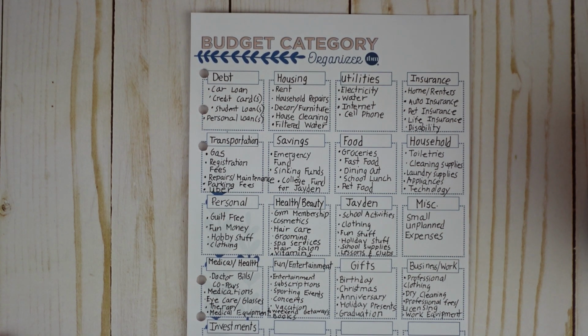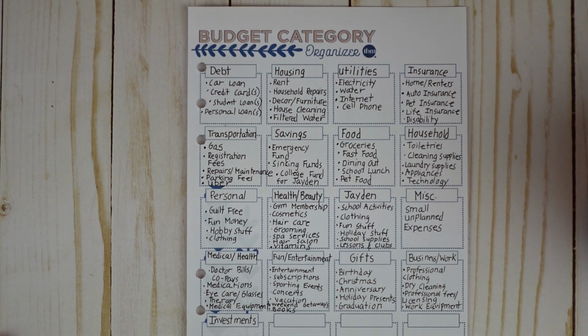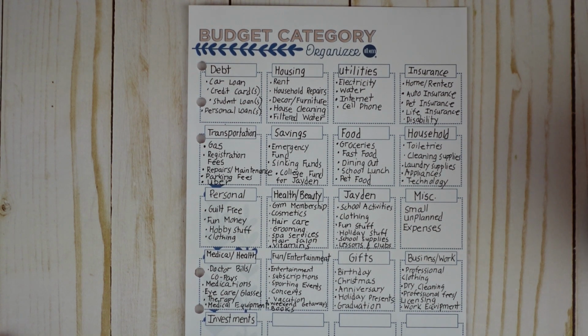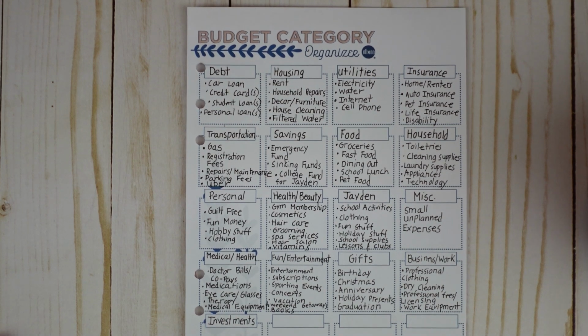This is the budget category organizer from the Budget Mom. It is a free resource on her website and her free resource library. So if you would like to use this form to organize your categories, you can head over to her website and print it out. I printed mine on A5 paper, and the paper that I have was already pre-punched. I plan to put this in the front of my budget planner. So let's go over our categories.